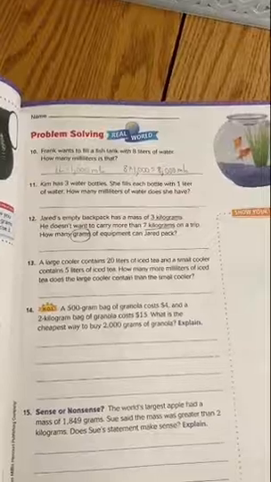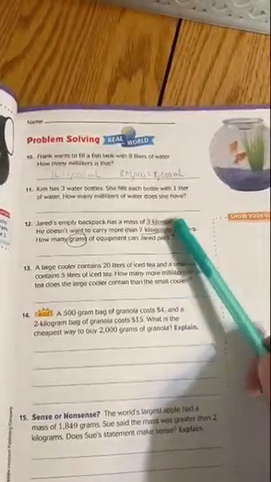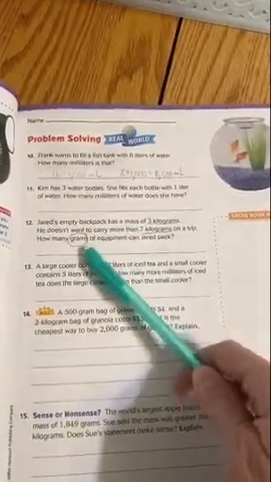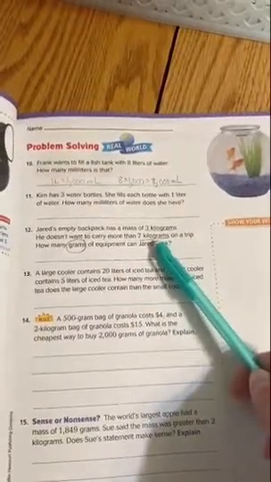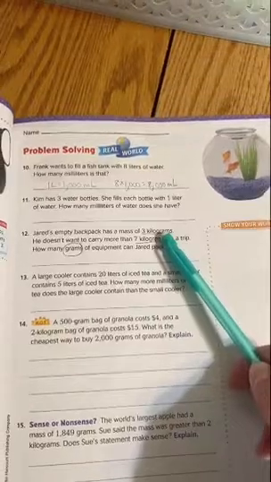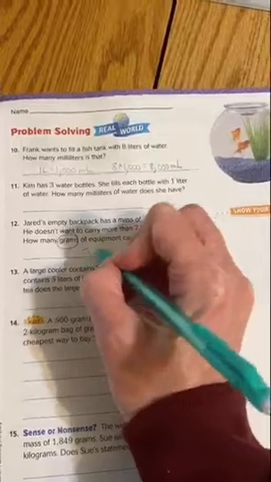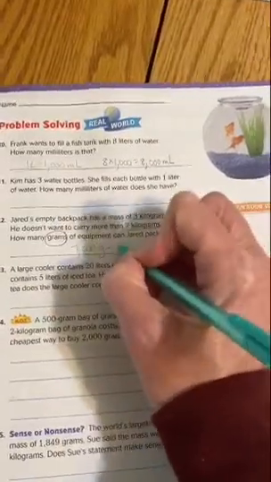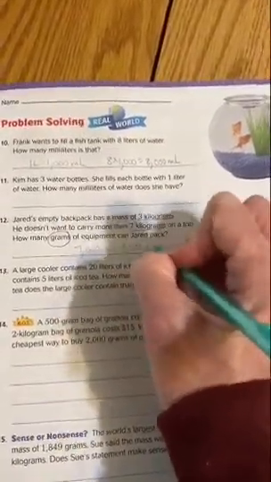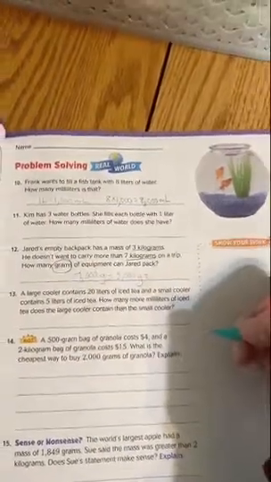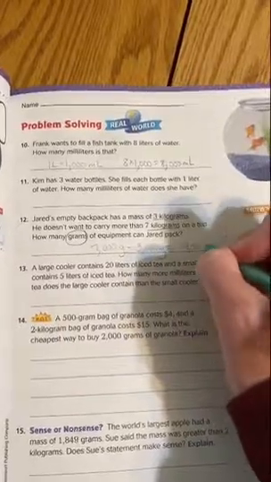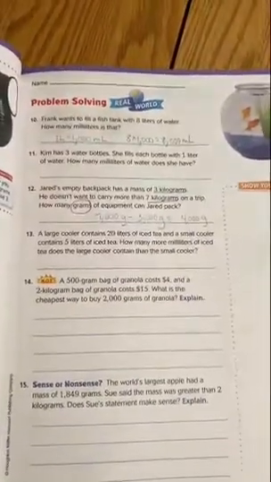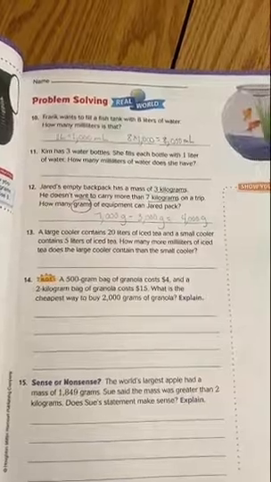If you said subtract, you would be correct. But look, we're in kilograms, and they want their answer in grams. So we need to convert 7 kilograms and 3 kilograms to grams. So we know that's going to be 7,000 grams minus the 3,000 grams, which means the most he can pack is 4,000 grams of equipment.